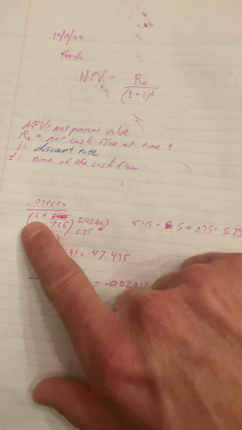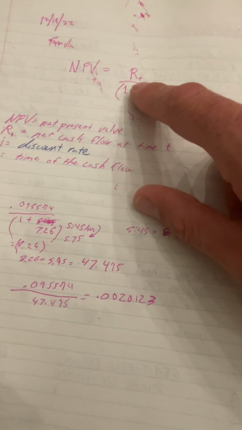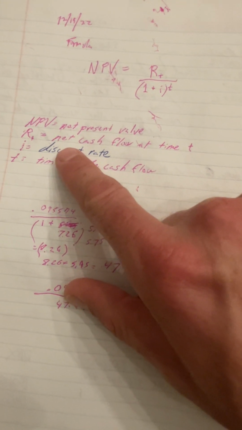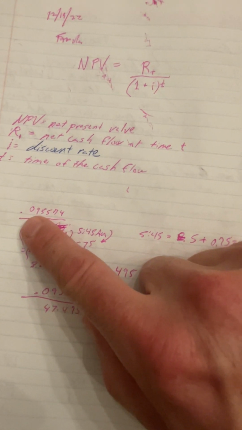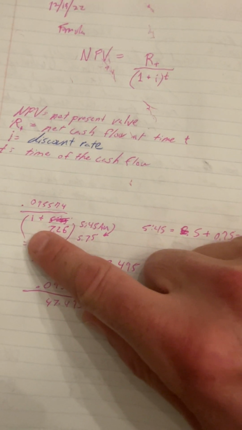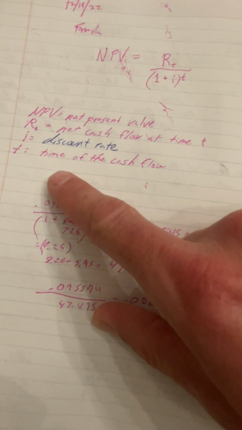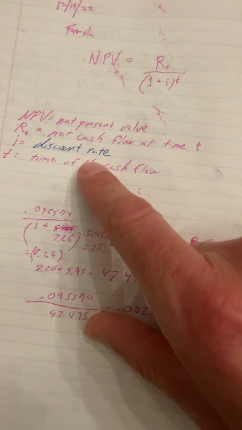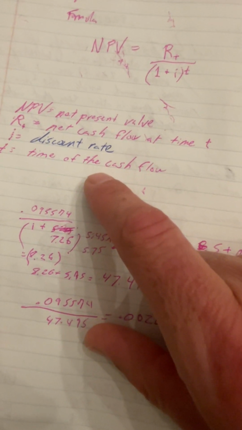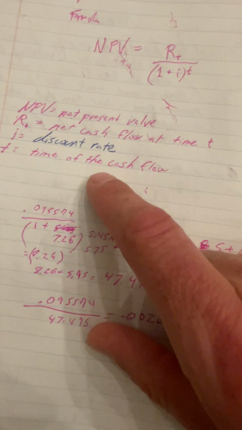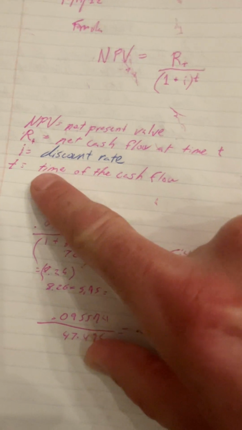Here's 1. There's 1. So I've got to put RT is the net cash flow at the time. So that is that. And then underneath that is the I, which is the discounted rate, which is kind of like the number we're trying to find. T, time of cash flow.